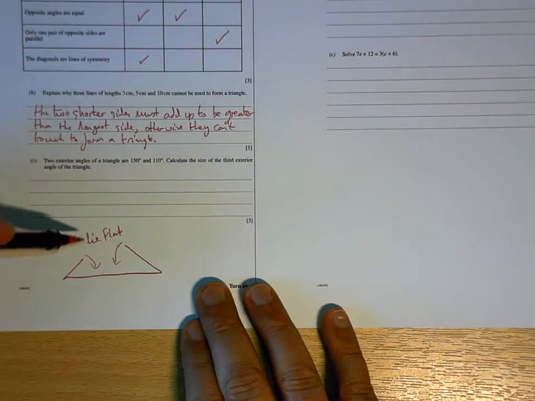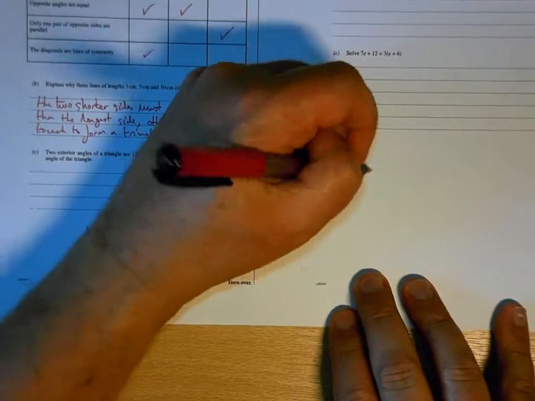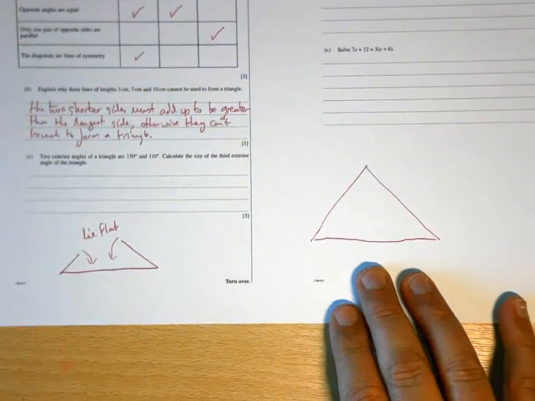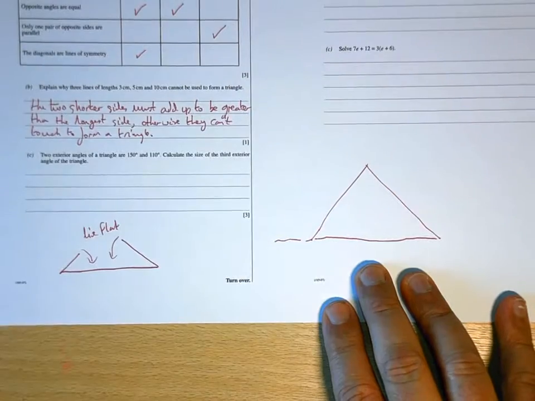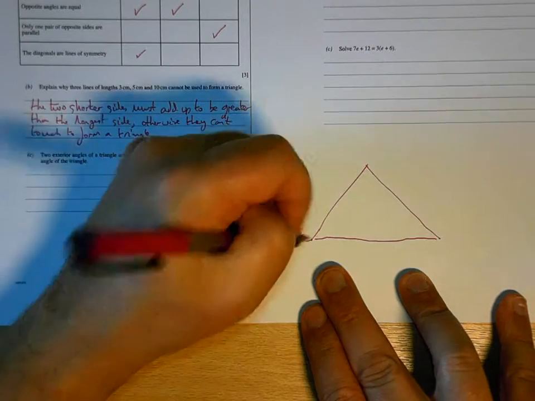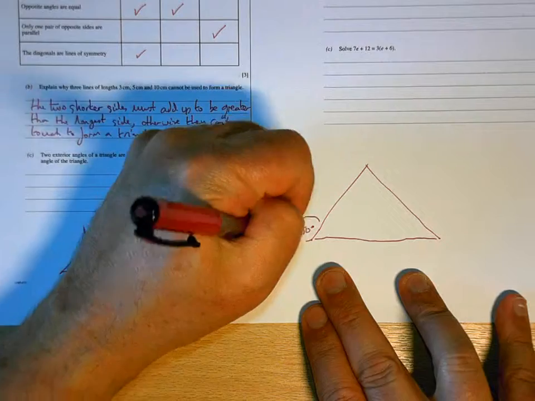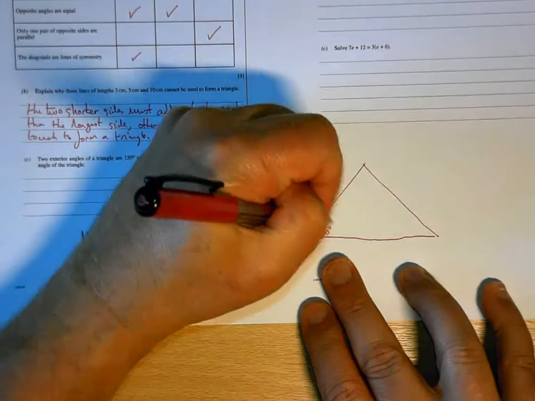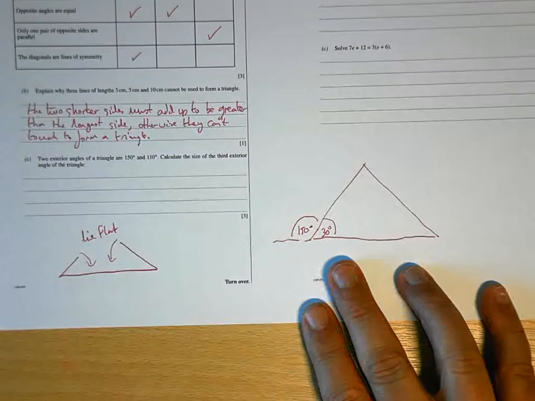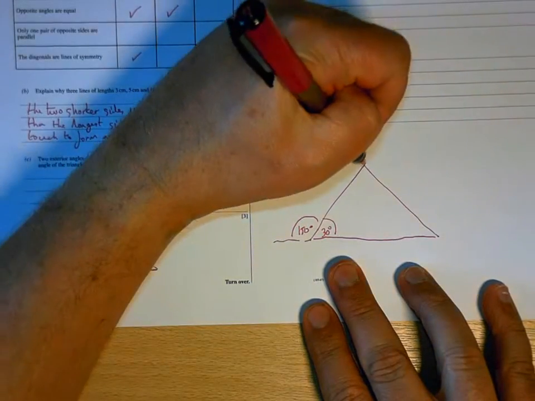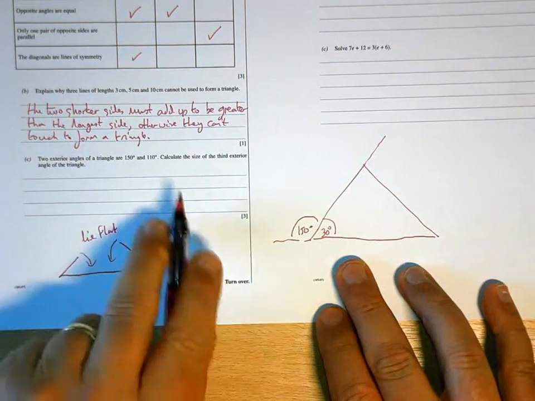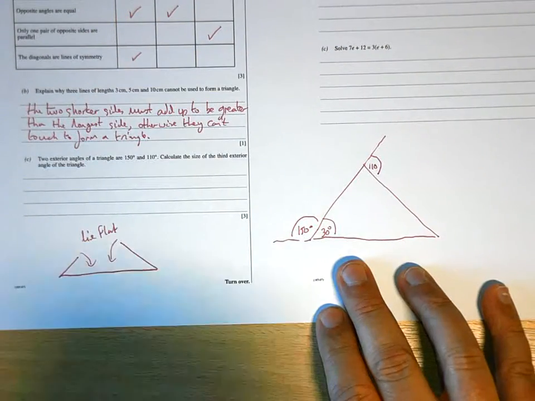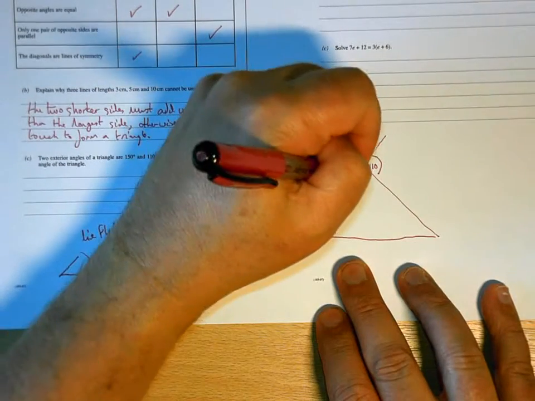So, because I've scribbled that down there, if I draw another triangle over here and see how that works. So the exterior angle would be there. If that exterior angle is 150 degrees, the interior angle must be 30 degrees, because they've got to add up to 180. Similarly, if I go up here, if that exterior angle is 110, then that means that the inside must be 70.